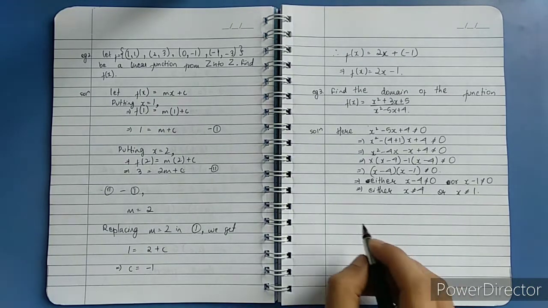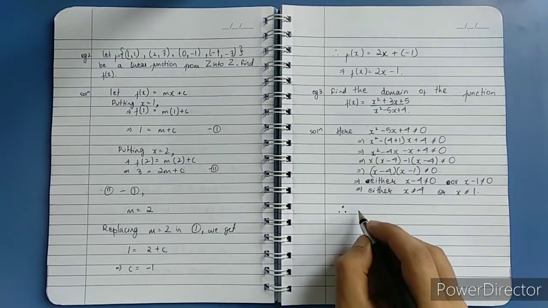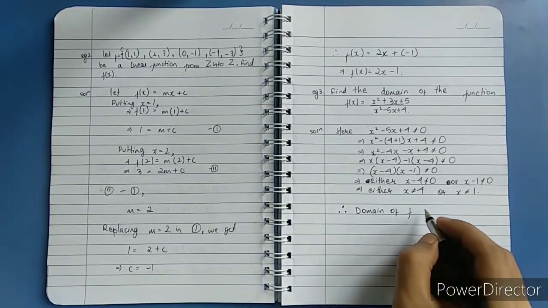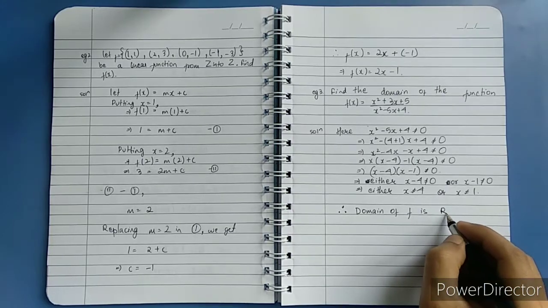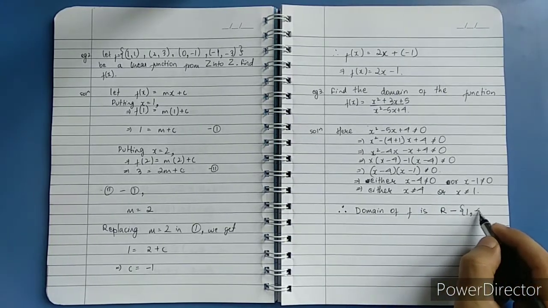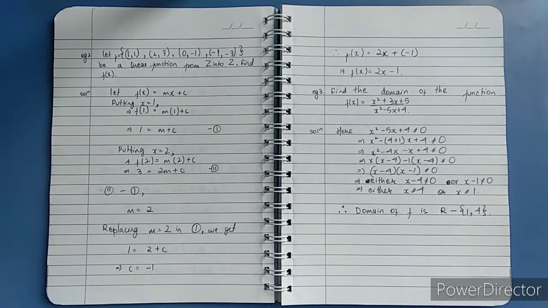So from here we conclude that the domain of f is the set of real numbers minus what all we can't put in this, that is 1 and 4. So this is our solution.